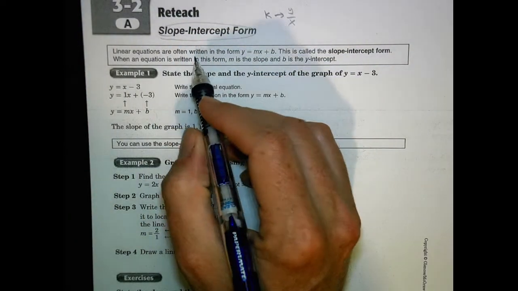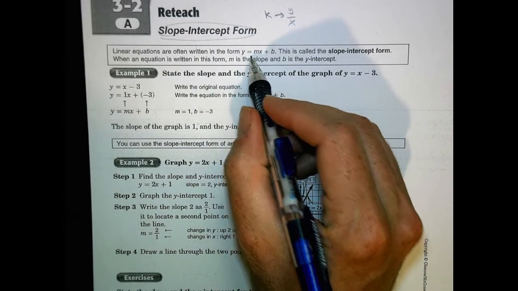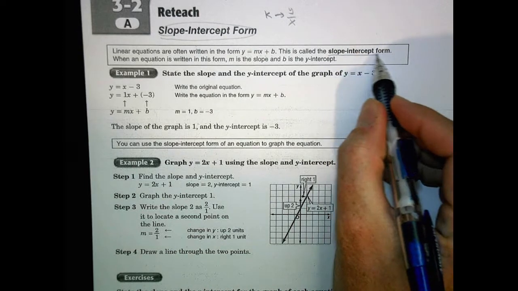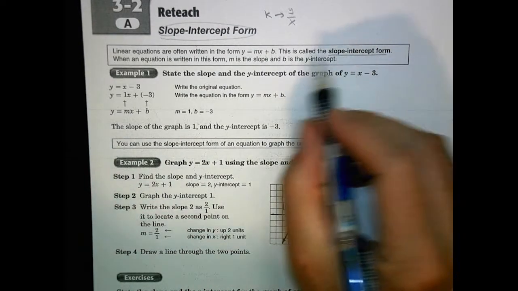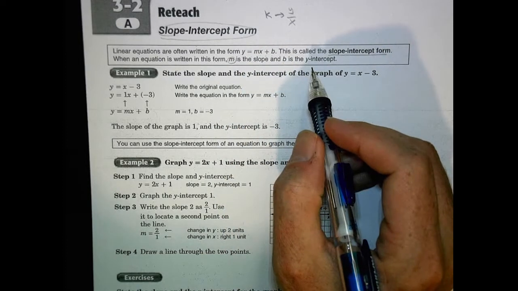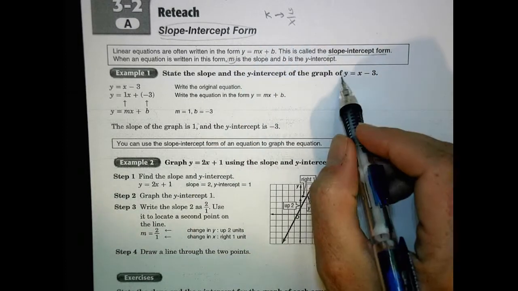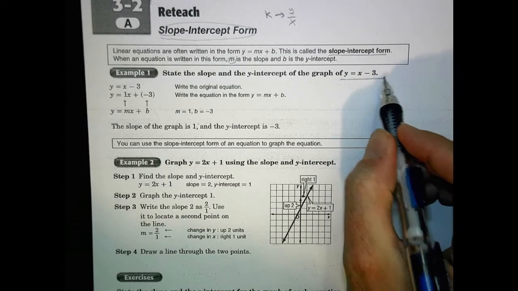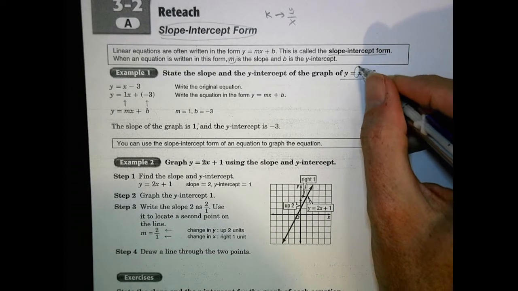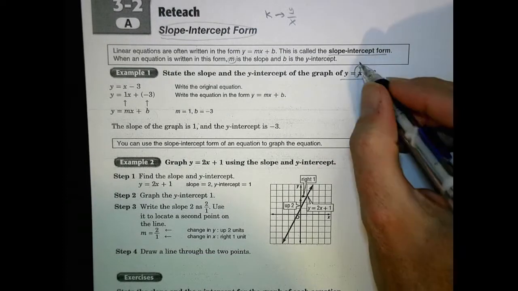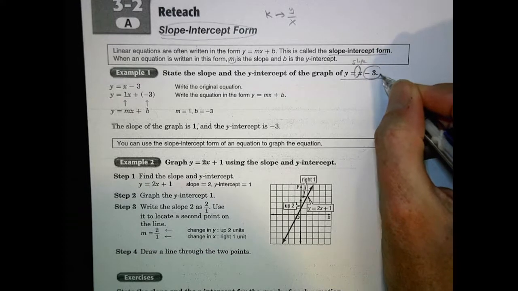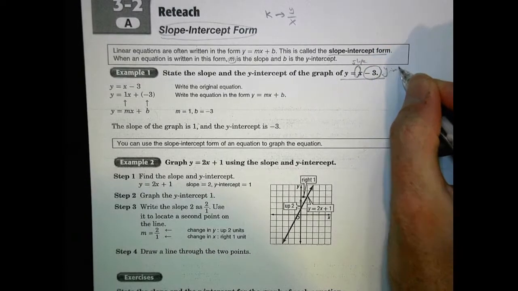Linear equations are often written in the form y equals mx plus b. This is called the slope-intercept form. When an equation is written in this form, m is the slope and b is the y-intercept. So when we take a look at an equation like this, the number that comes in front of the x, whatever that number is, will become our slope, and the number after the x is our y-intercept.